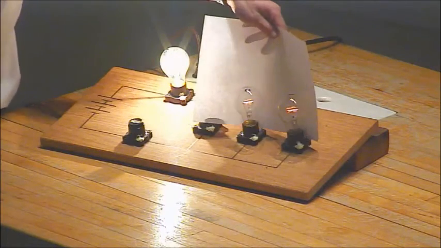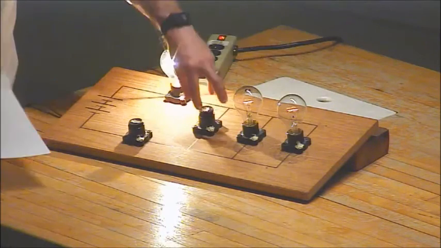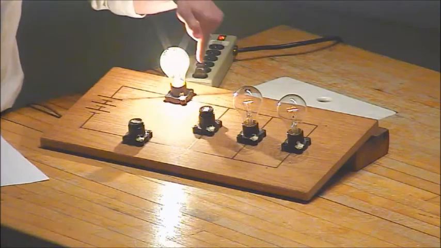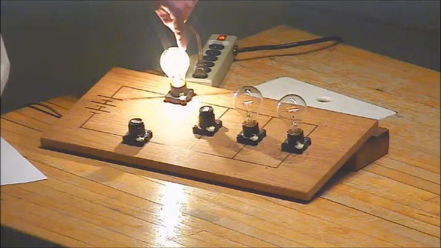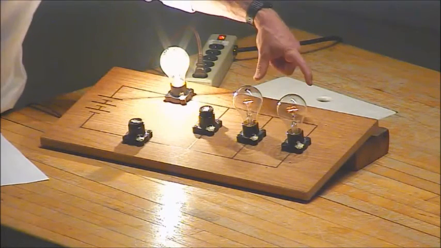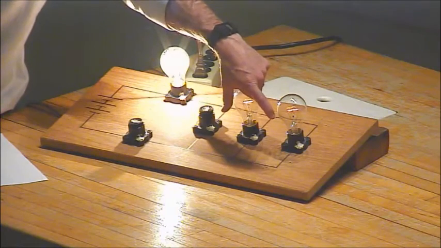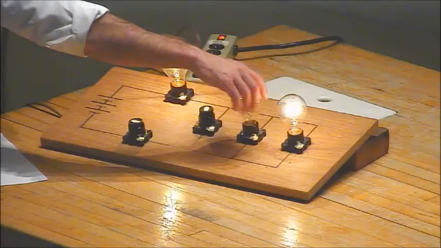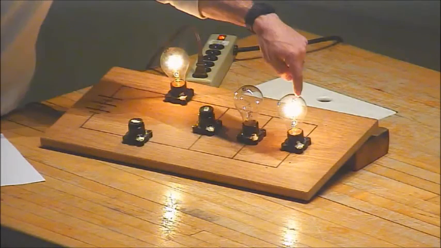So the path of least resistance is both of those light bulbs. This short is not in the circuit right now, so I've got current going through this bulb, and it wants to get to ground, and it's going through both of those bulbs. If I were to take one of those out of the picture, it's going to only go through this one.